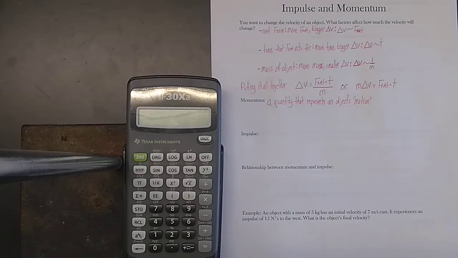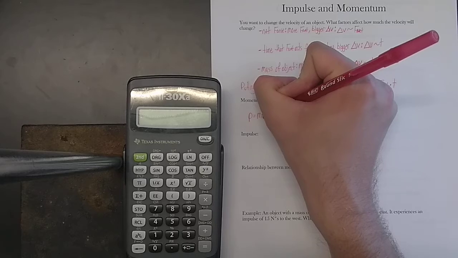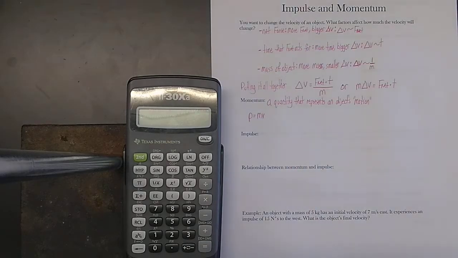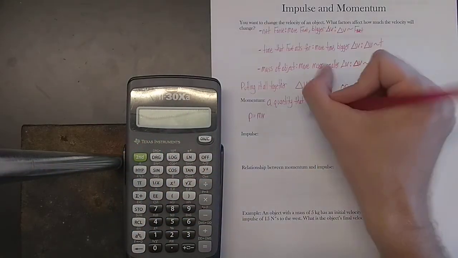And the reason I'm going to call it motion is because the equation for momentum is as follows. P equals m times v. That is right on your reference tables. It is right here. Those little arrows on top of the P and on top of the V just remind you that this is a vector.